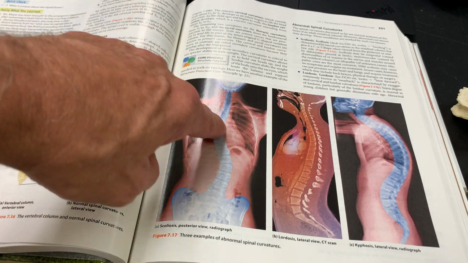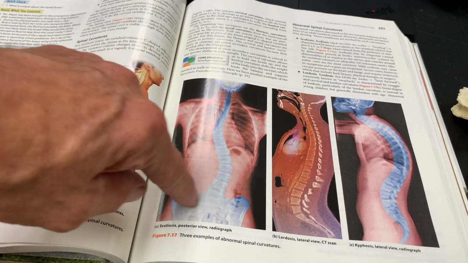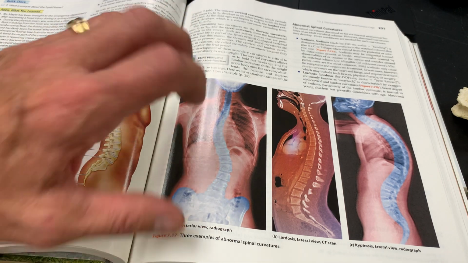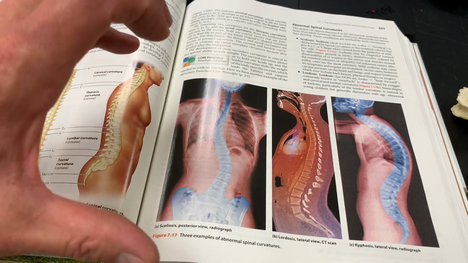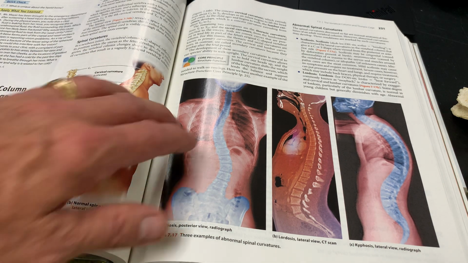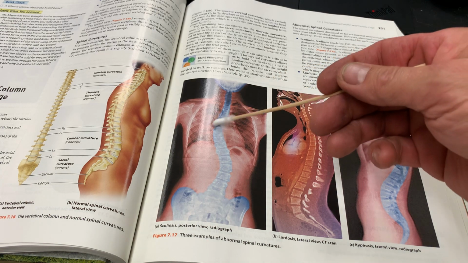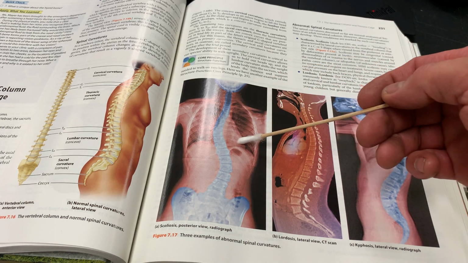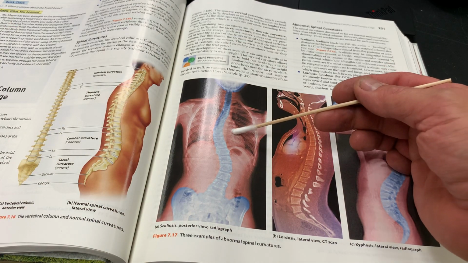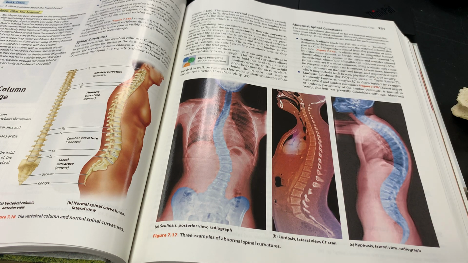Here, if you'll notice, this person has a double major scoliosis, and I showed you guys how that would cause the ribs to rotate the entire thoracic cage. And then if you look in here, you can see the heart and the pericardium. So realize, if that's shifting, what that would do to the mediastinum, the whole area.